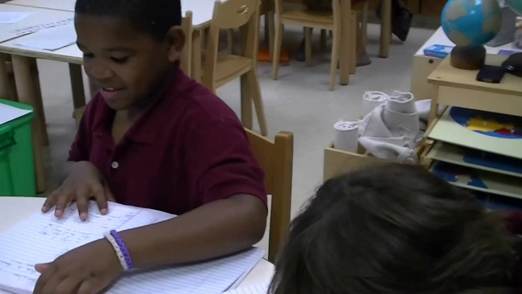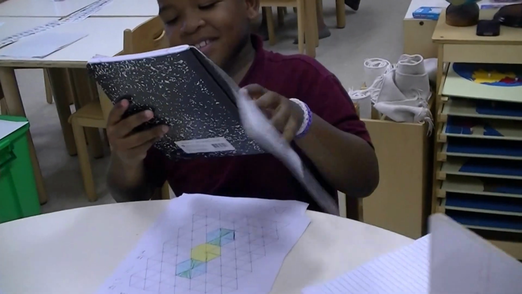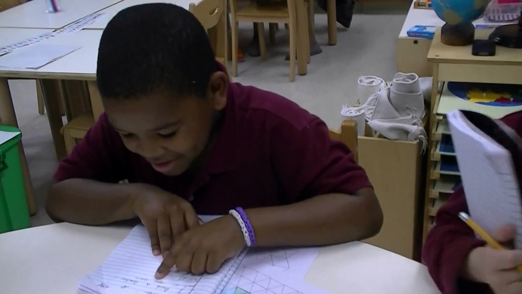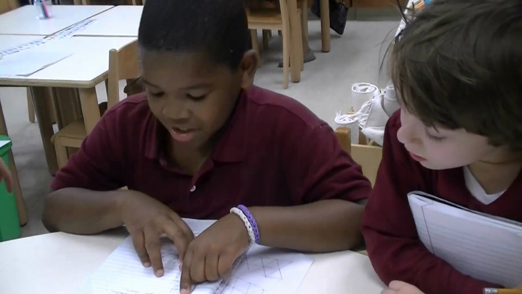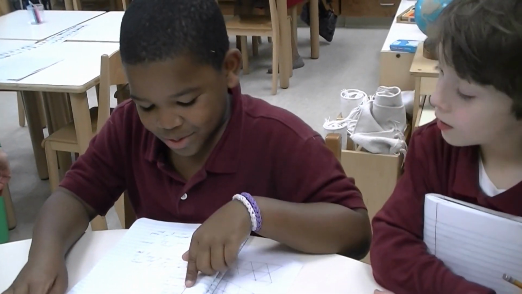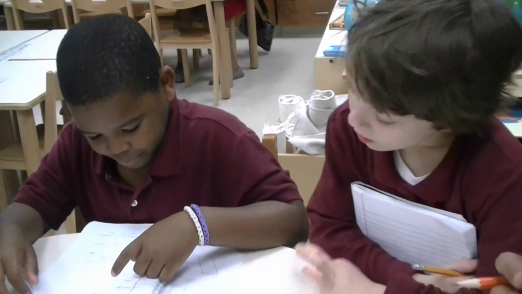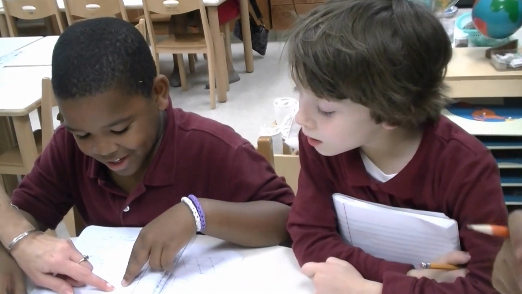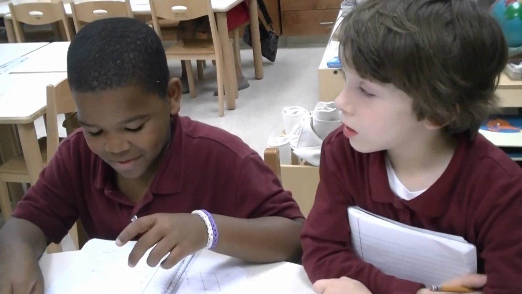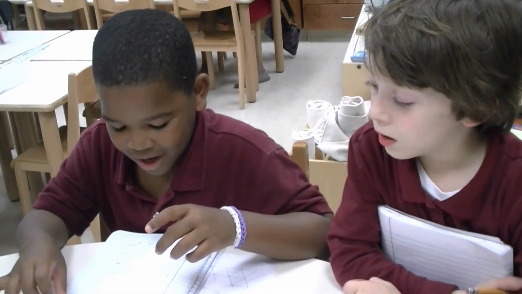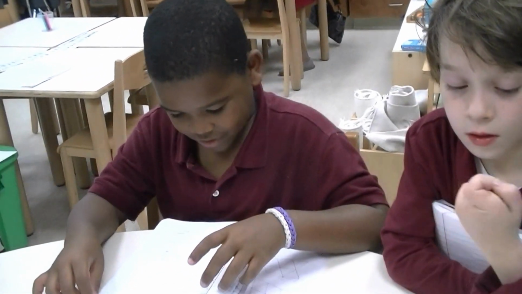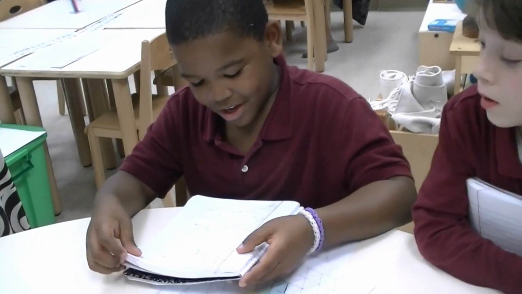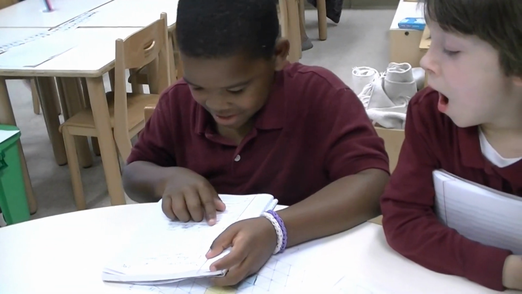Would you read what you've written, Deontay? Would you please read what you've written? I think a fraction is parts of equal shares. Okay, read your fractions to me. For red, I had 18/27ths. For yellow, I had 6/27ths. And for green, I had 3/27ths.